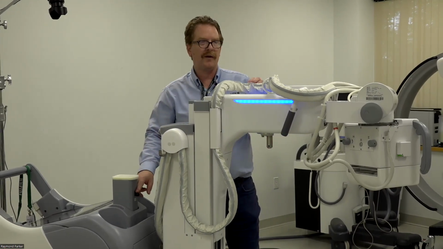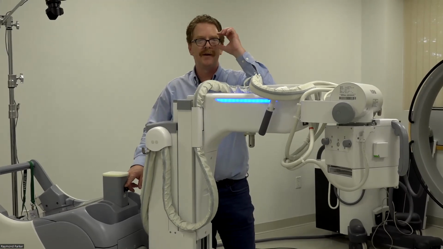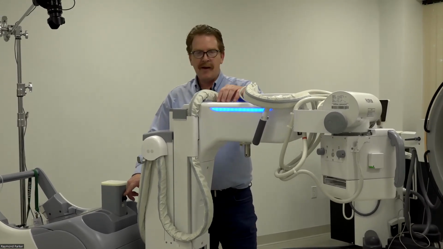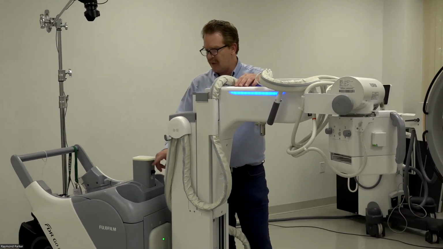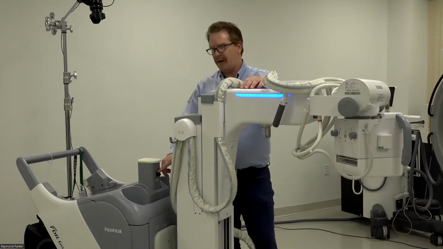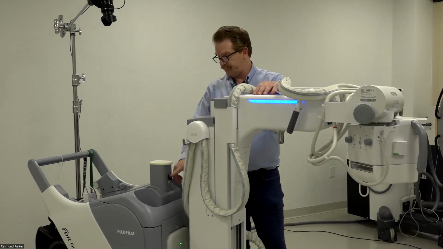When using this all lock release, I bring the technologist's attention to overhead obstructions, as well as people or things that might be hanging from the ceiling. So encourage careful use of this, but it is a function that sometimes is missed.